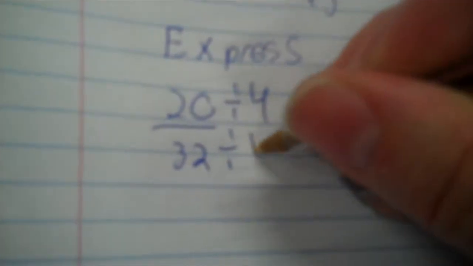So here's a multiplication table. I want to find the largest factor where 20 and 32 both are. There's a 20, 32 is not there, okay? There's a 20, 32 is there, so I need to reduce by 4. So it's 5/8.